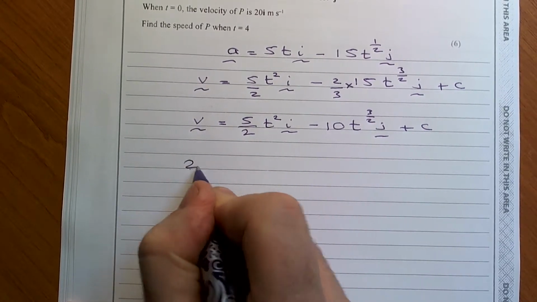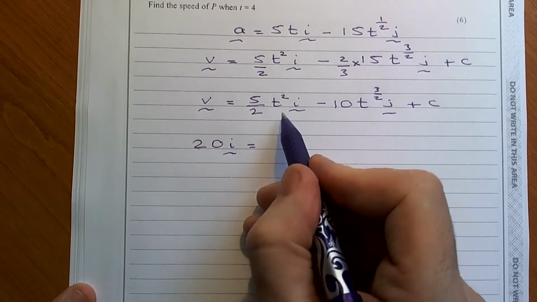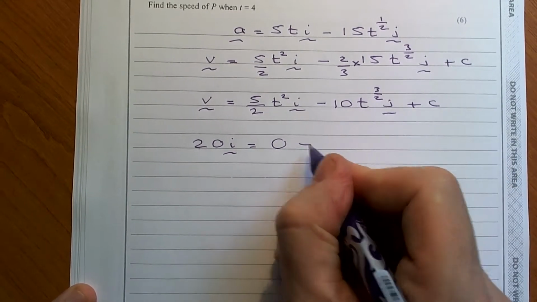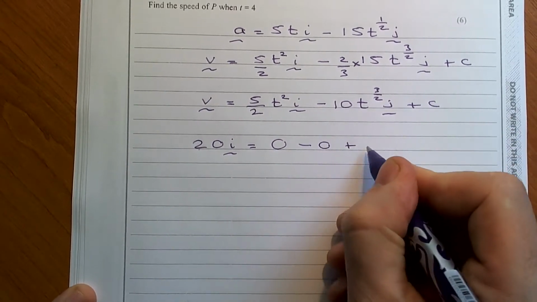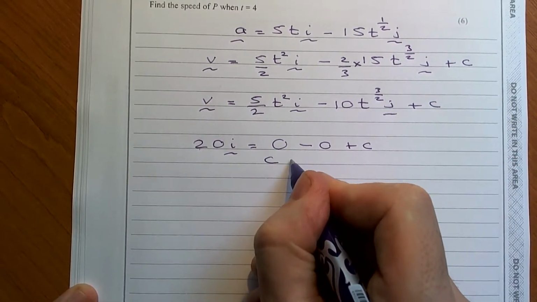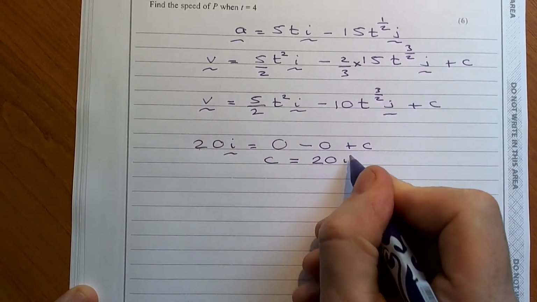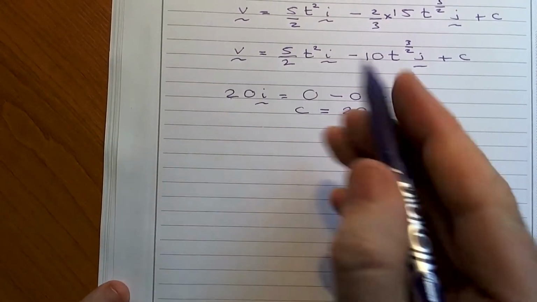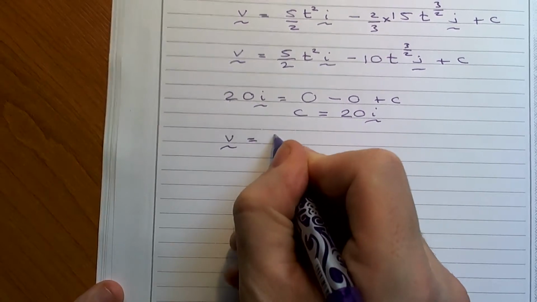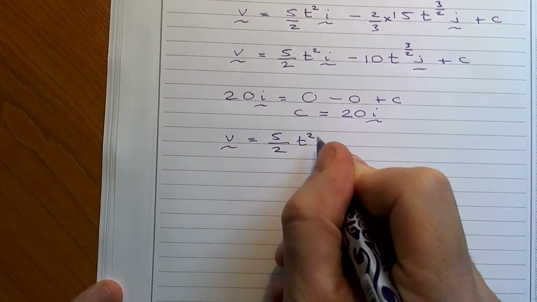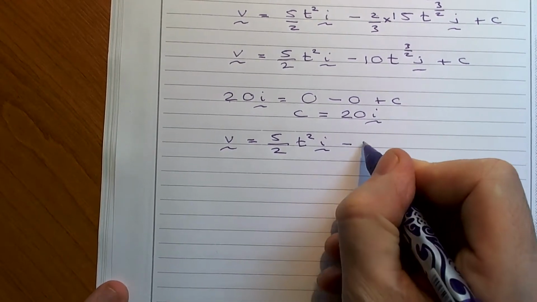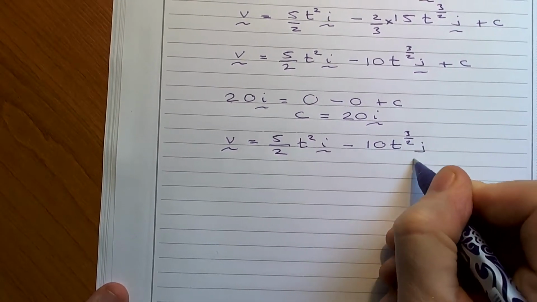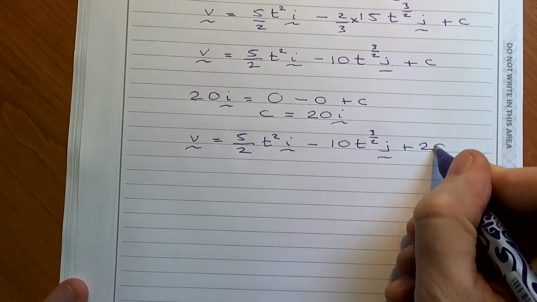So if I put 20i equals, when t equals 0, that term is going to be 0. When t equals 0, that term is going to be 0. So we've just got a plus c there. So our constant of integration, c, is just going to be 20i. So if we put that back into our v equation, we're going to get v equals 5 over 2 t squared i minus 10t to the power of 3 over 2 j plus c, which is our 20i.